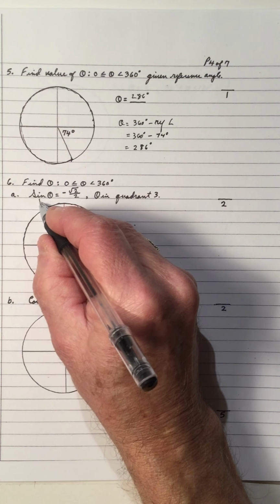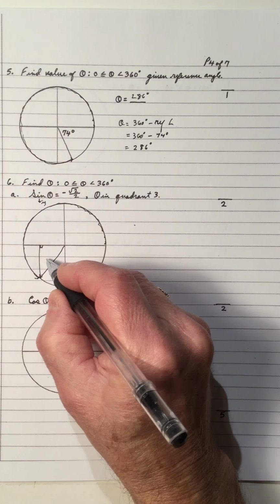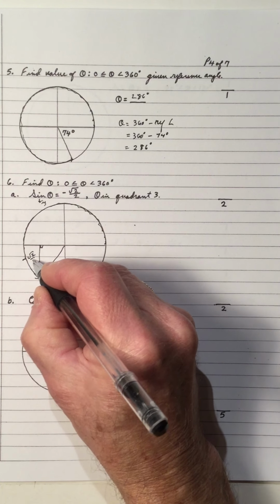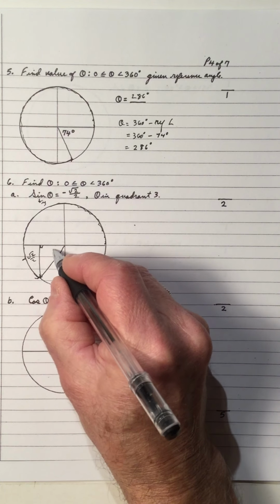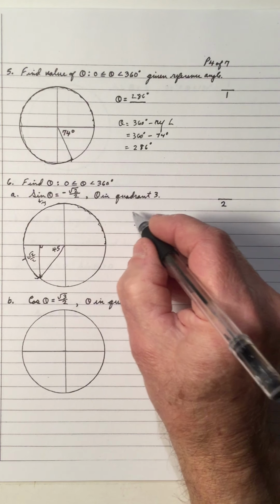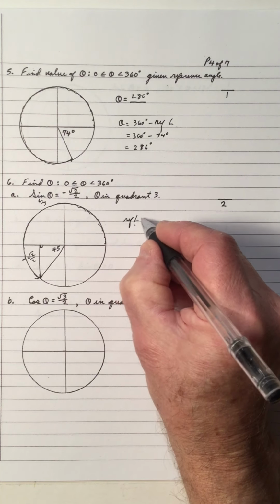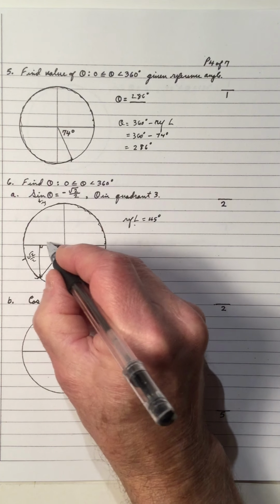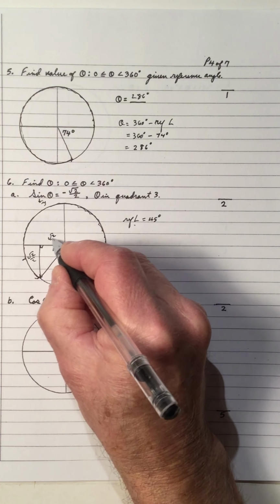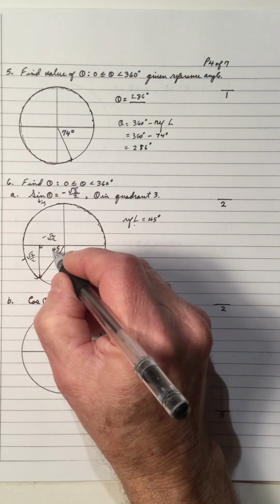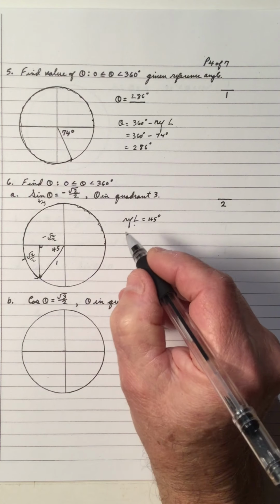And so sine is the y. And in this triangle, this is the y. So y is negative root 2 over 2. Because there's root 2 over 2, automatically this angle is a 45. So your reference angle is 45 degrees. And also, this side is root 2 over 2, and is negative because x is negative in the third quadrant. The hypotenuse is 1.